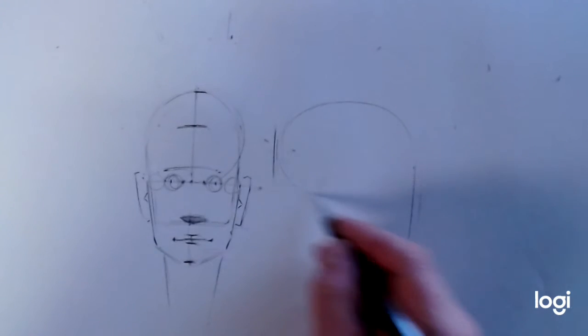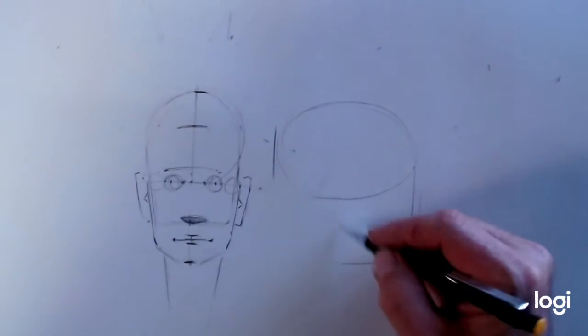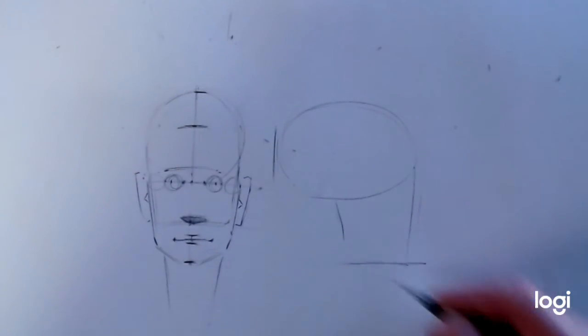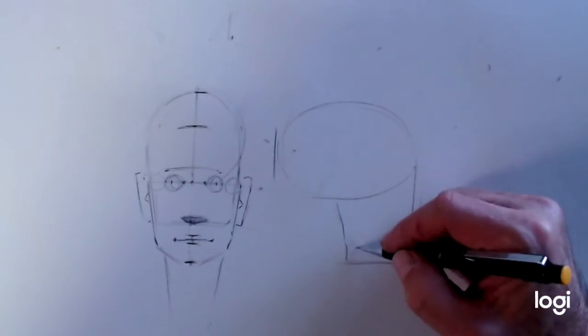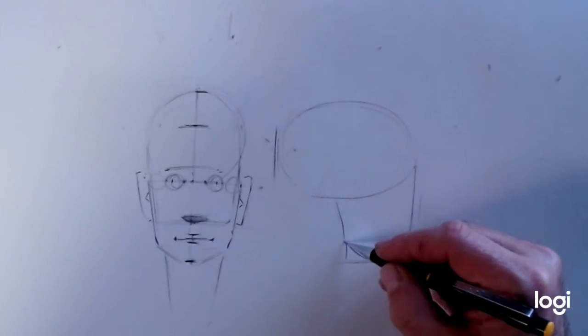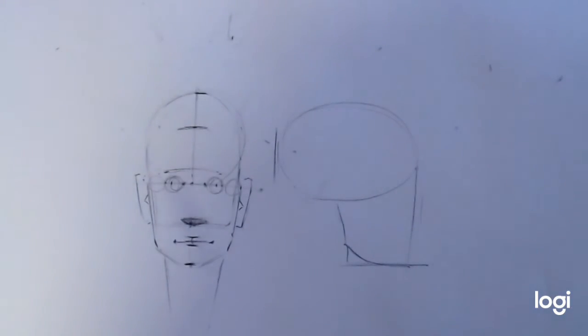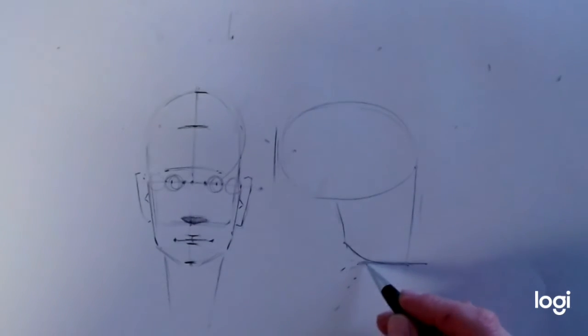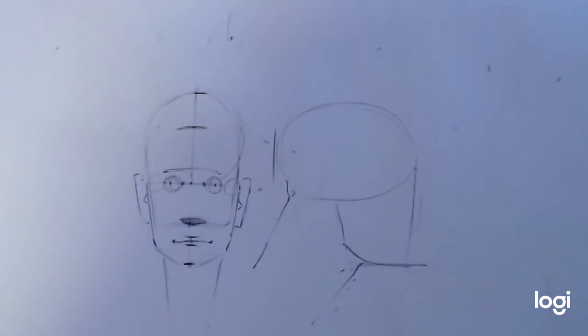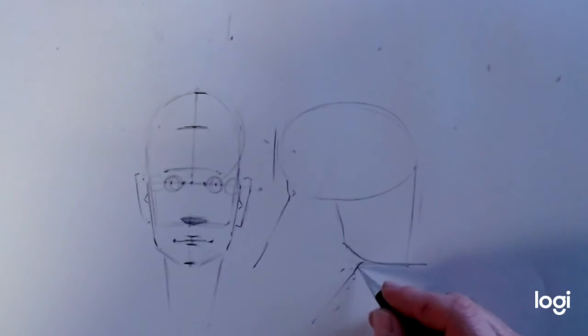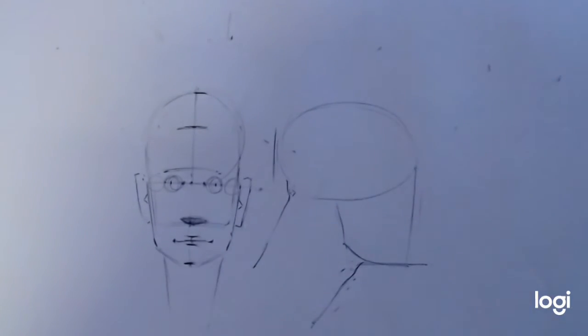Again, compound shape. We can use the shape of an oval there. We can start with a box shape here. However, it will change. This part will come up in the back. The neck comes off this way. And this is a very thick neck, which means this is a male.